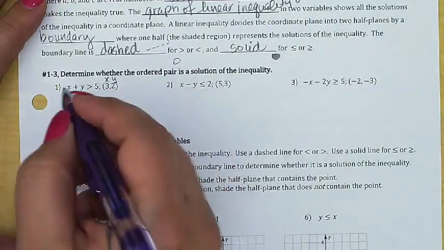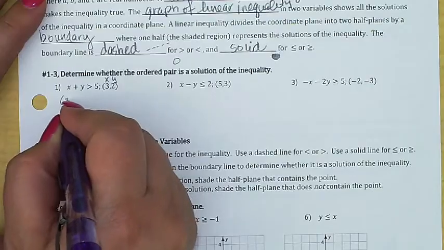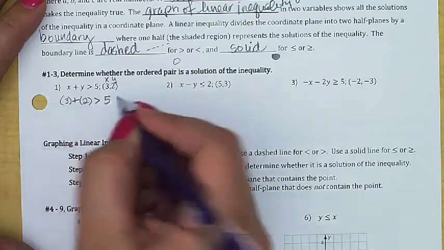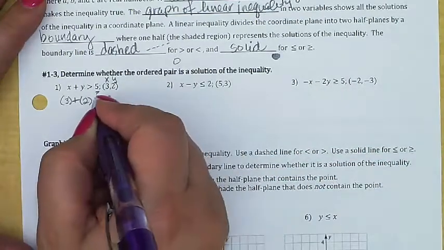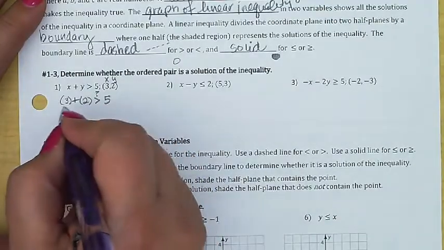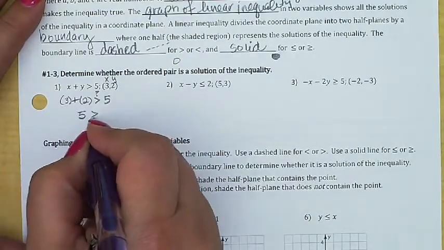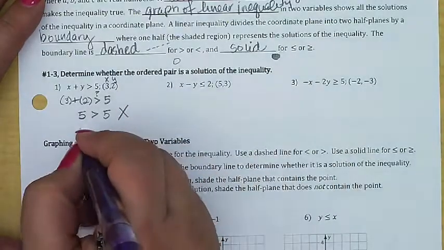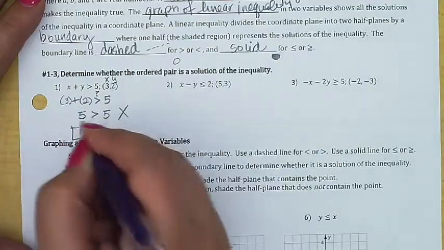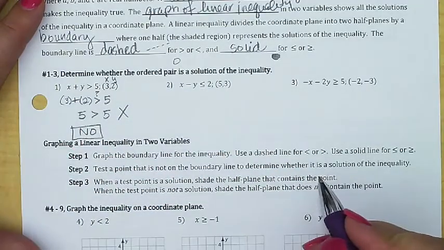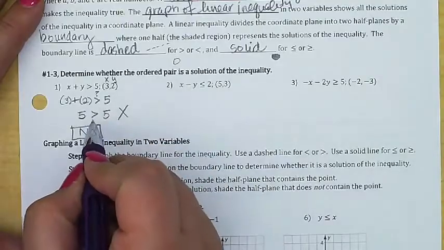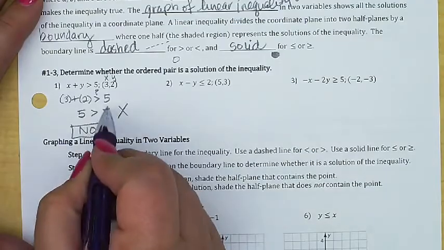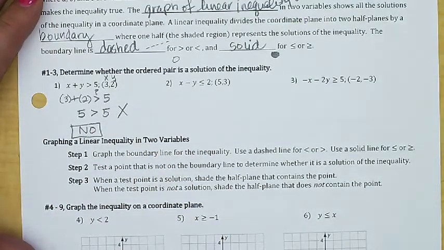So if we plug in (3, 2), x is 3, so I'll insert a 3 here for x and a 2 for y, and the question is, does that make this true? Is that greater than 5? Well, let's see, 3 plus 2 is 5. Is 5 greater than 5? The answer is no. So this fails. Now, if that had the "or equal to," then actually that would work, but this is a strictly greater than, and 5 is not greater than 5. So that point is not a solution to that inequality.